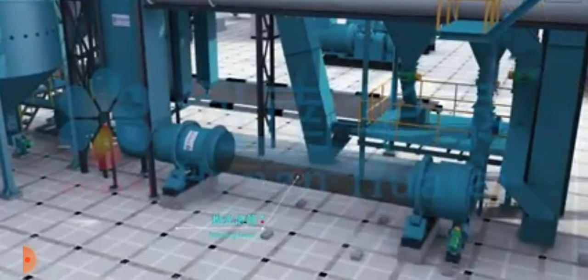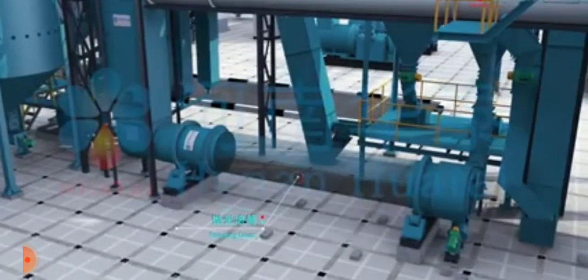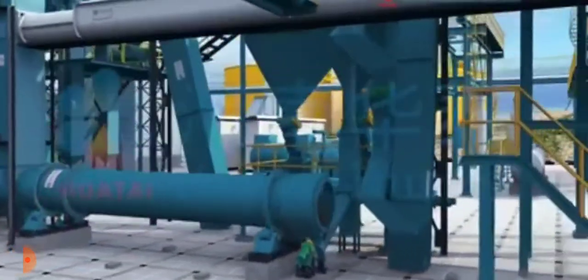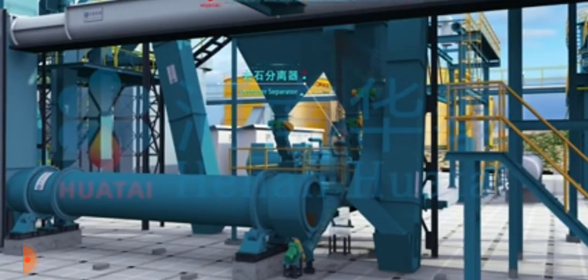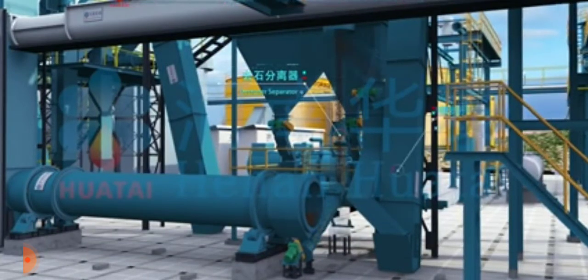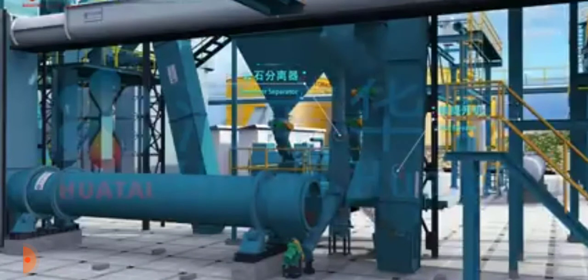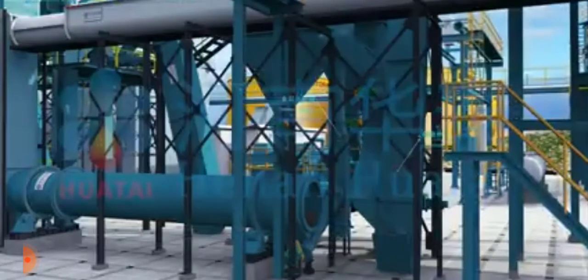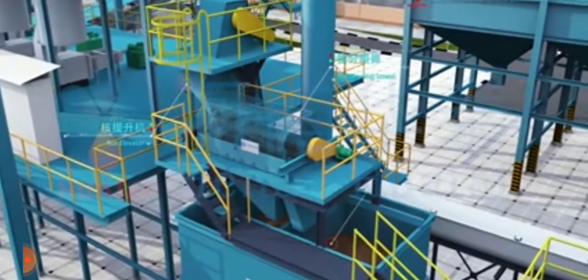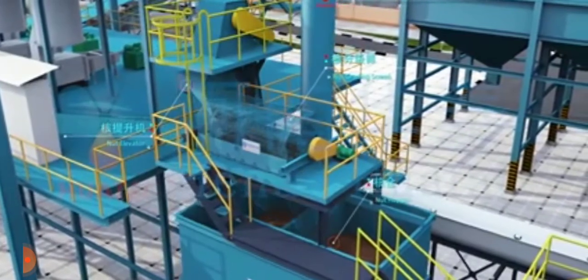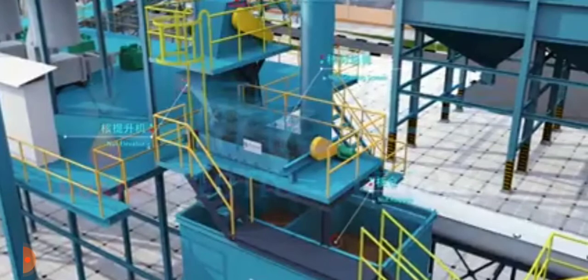Surplus nuts are polished in the polishing drum. Enter the destoner separator. After removing macadam materials, enter the nut elevator and elevate to the nut grading screen. Separate into big nut and small nut, and collect in the nut hopper.